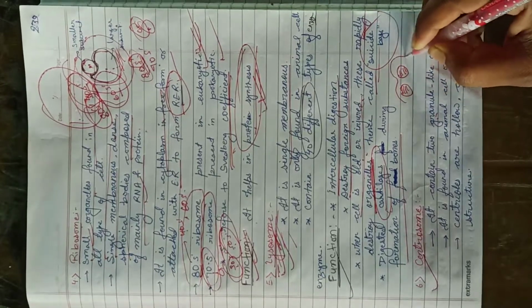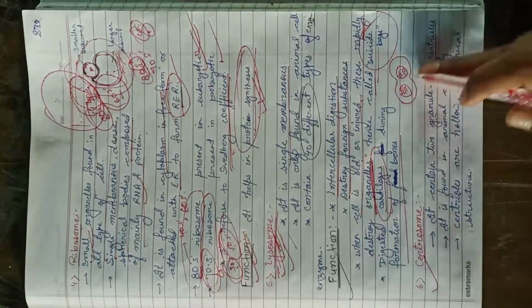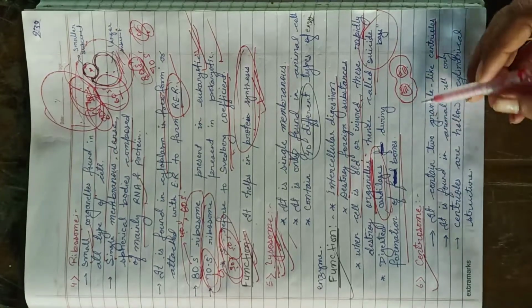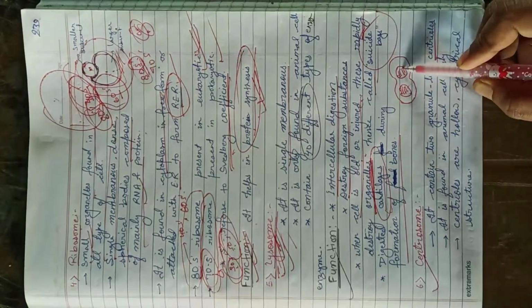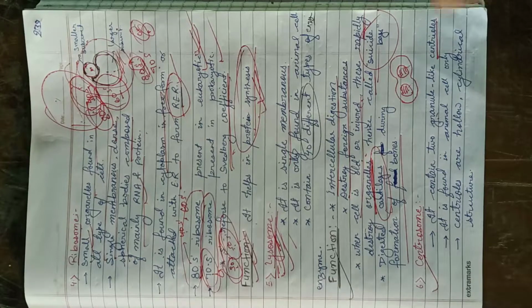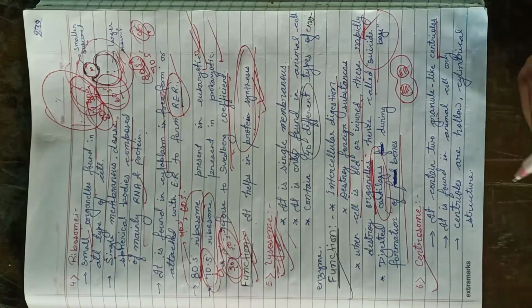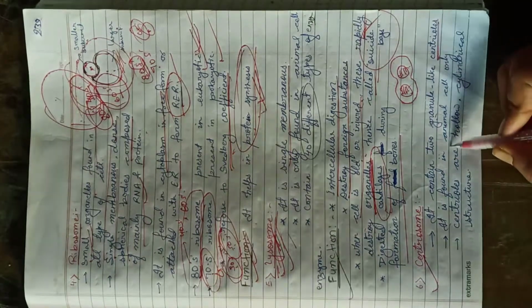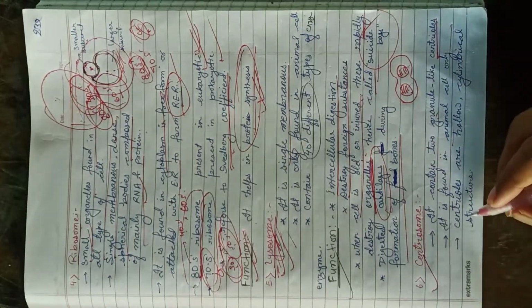This is the centrosome and this is the centriole. Okay, two centrioles, and the centrioles help in cell division. We will discuss it in the upcoming sessions. It is found in animal cells only, as I told you.